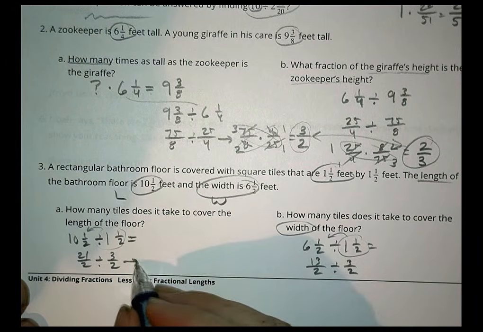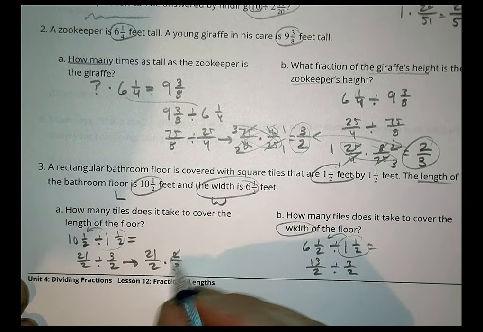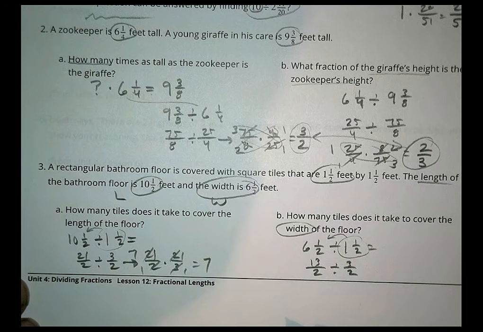So that becomes 21 over 2 times the reciprocal. And the 2's are going to cancel. 3 goes in here 7 times, and we have 7 as an answer.